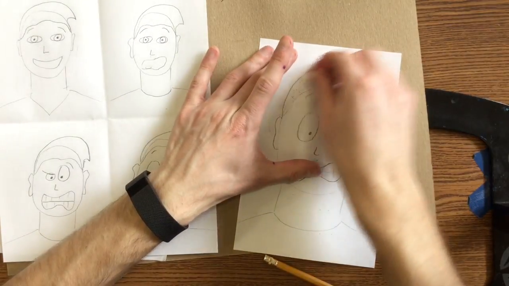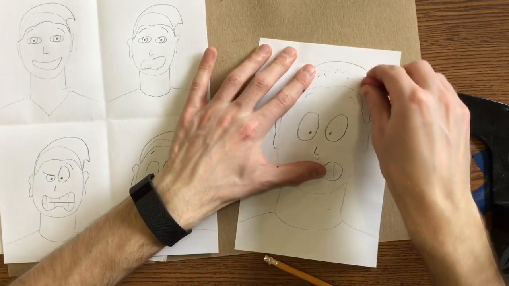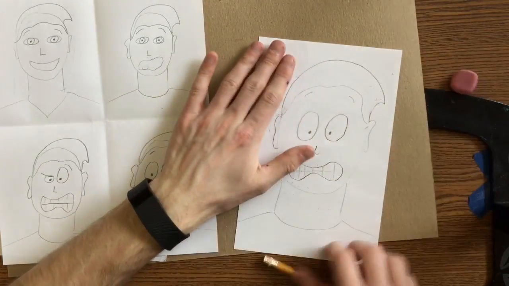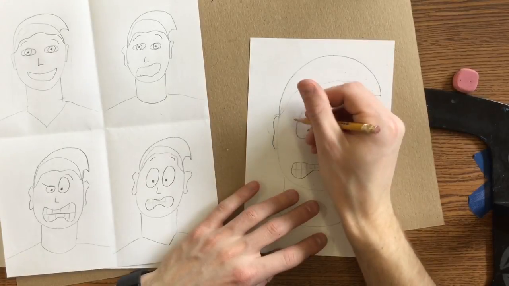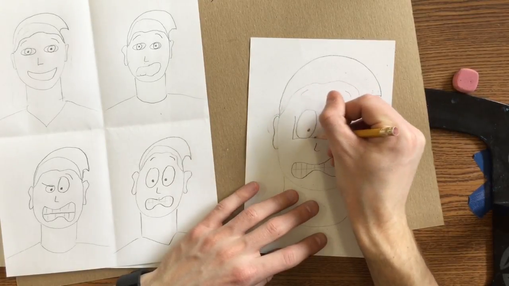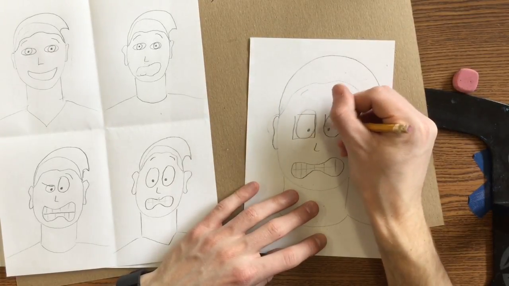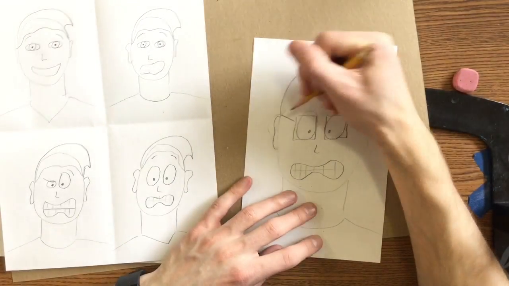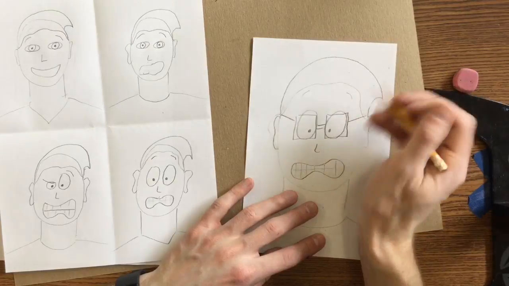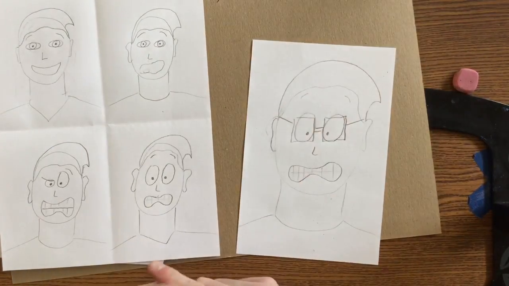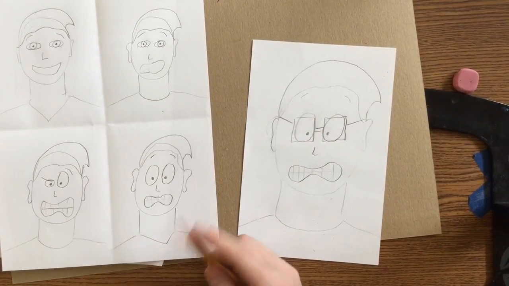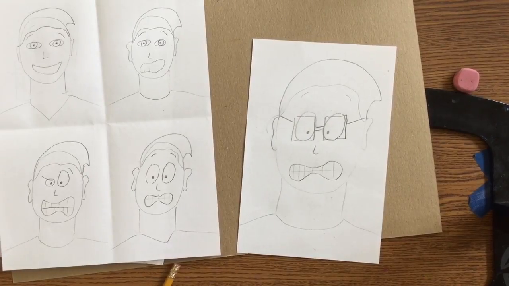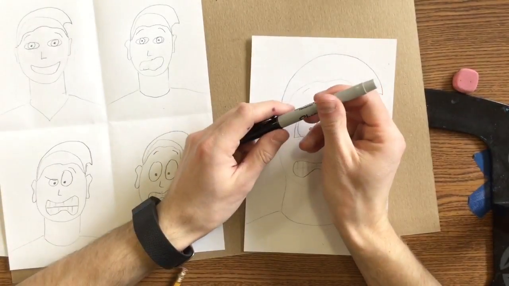And last but not least, I need to give myself some glasses this time. So my glasses are kind of like squares or rectangles. Alright, when you've gotten this far, if you get this far, the very last thing I want you to do today is to use your Sharpie to trace it.